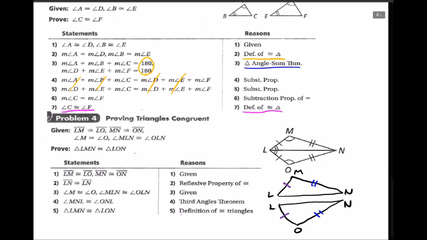Now, can we get 3 sides? We need all 3 sides to be congruent. Well, look right here. This is something you need to be actively looking for. This is the reflexive property of congruence. LN is LN. So, along with vertical angles and linear pairs, you now need to be actively looking for reflexive property. So, I now have my 3 corresponding congruent sides.